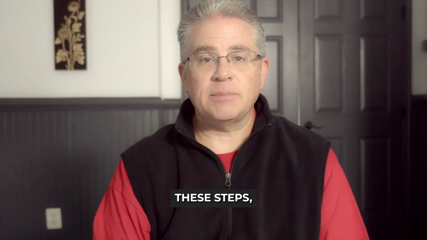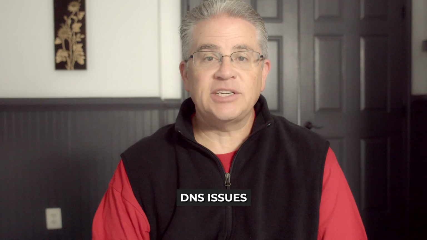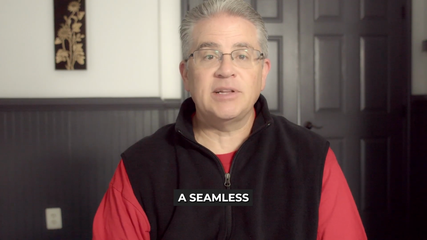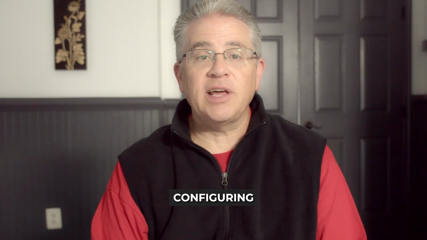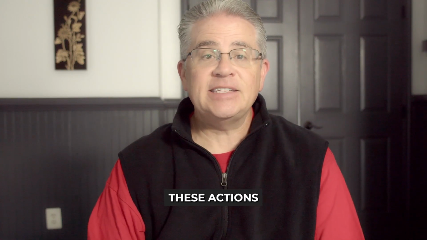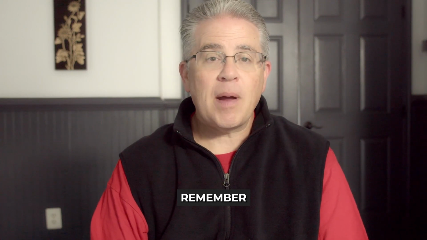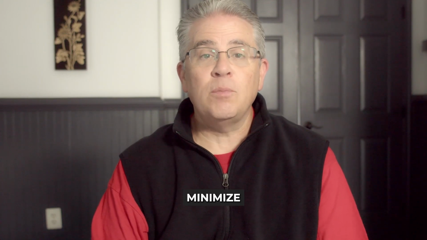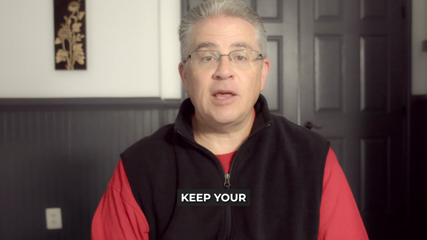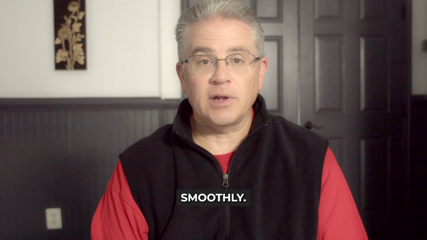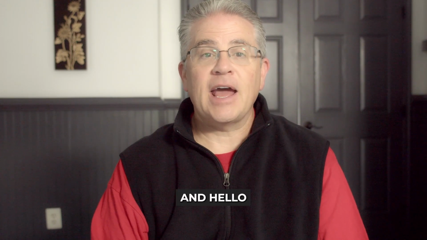By following these steps, you should be able to tackle DNS issues head-on and enjoy a seamless internet experience with your Orbi router. Whether it's simply rebooting the router, updating firmware, or manually configuring DNS settings, these actions can make a world of difference. Remember to periodically check your internet connection and maintain your equipment to minimize disruption. With these solutions in your toolkit, you're well-equipped to keep your online activities running smoothly. Say goodbye to DNS errors and hello to reliable, uninterrupted internet access.